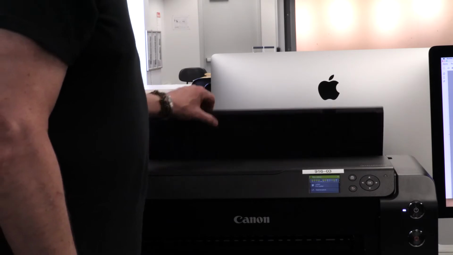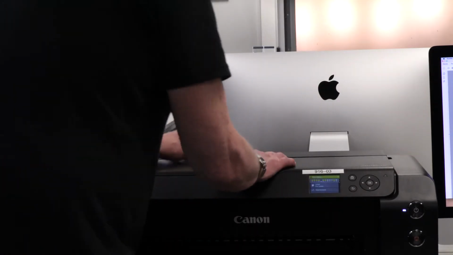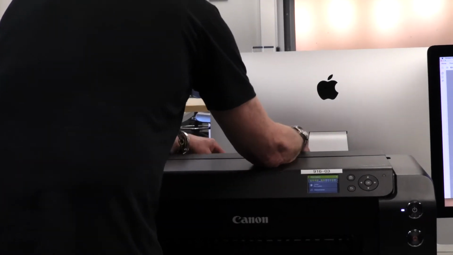Yeah. And just so you know, guys, everybody look here really quickly, just so you can see, this is where you would load heavy media in the back. So anything like a typical matte paper, something that's around the 180 weight would probably go through this top one fine.